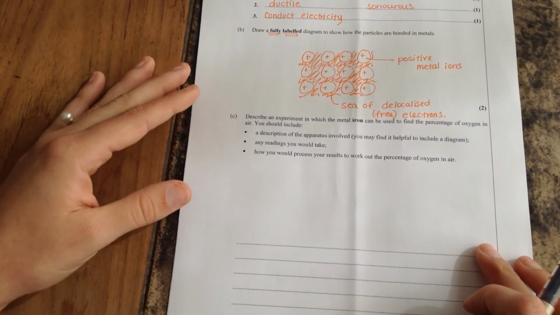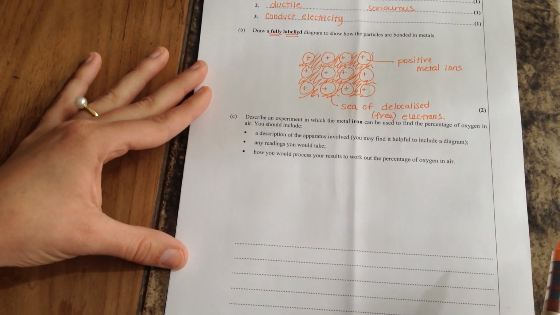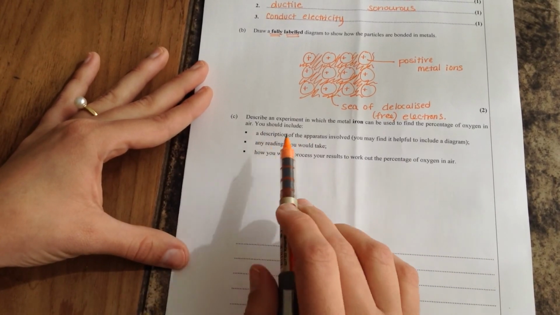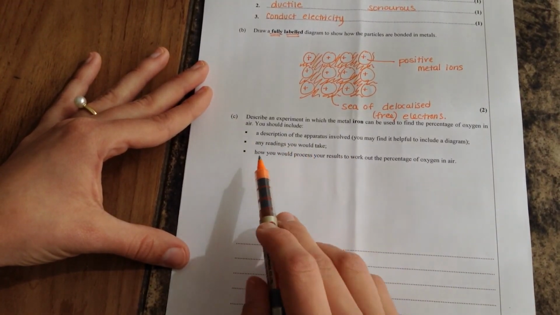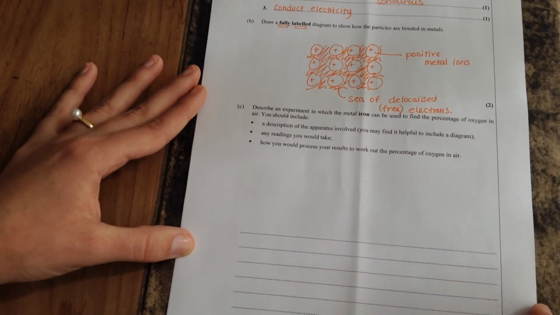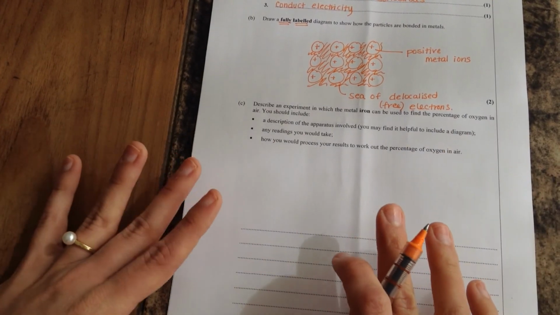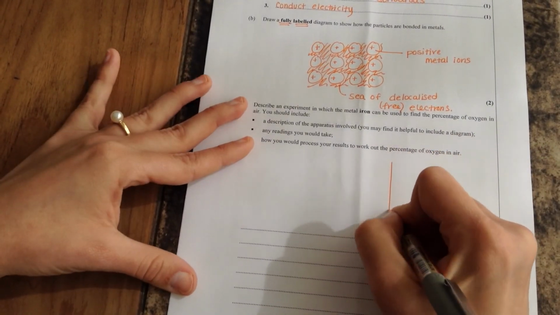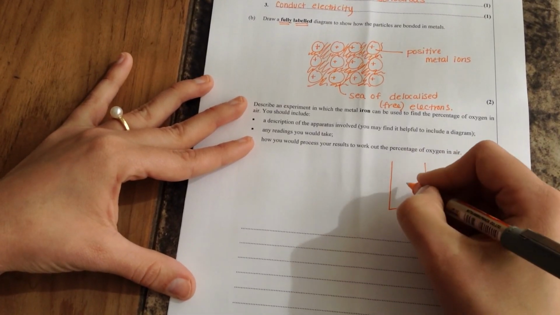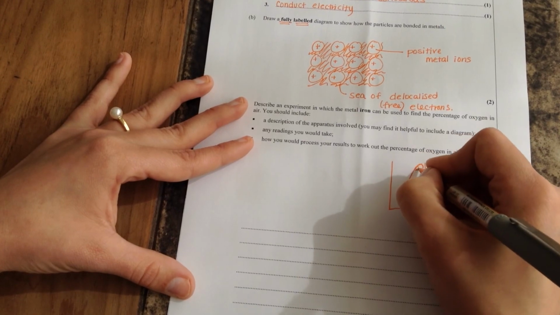All right? Part C, describe an experiment in which the metal iron can be used to find the percentage of oxygen in air. You should include a description of the apparatus involved, any readings you would take, how you would process your results to work out the percentage of oxygen in air. There are 2 methods that we focused on in class, using iron and using copper. So when we used iron, we took a beaker that had some water in it, and we put a test tube full of air with some iron up at the top.